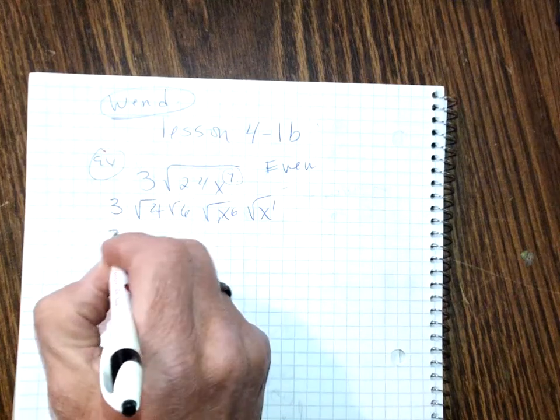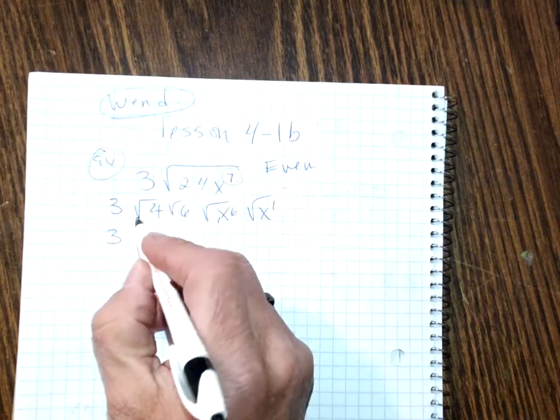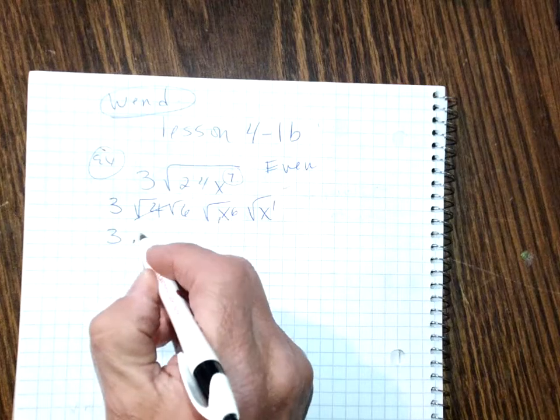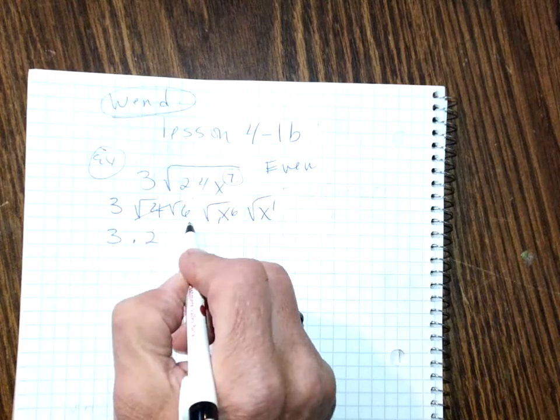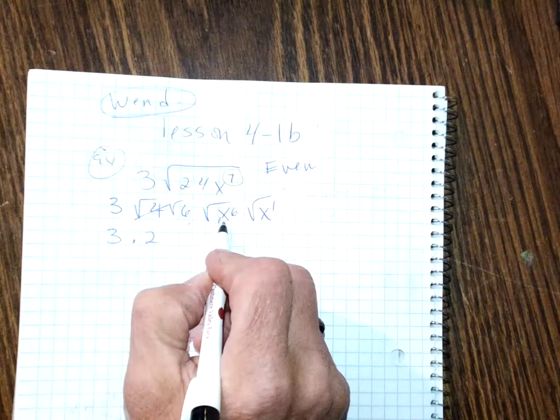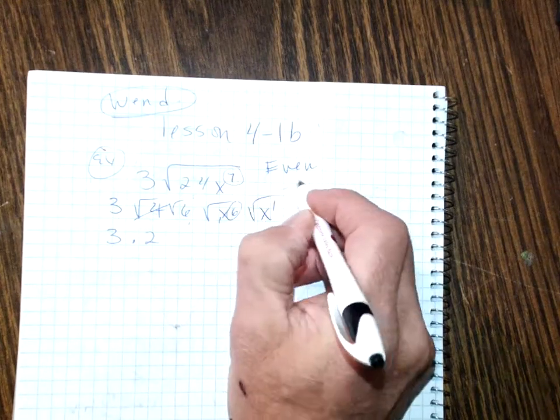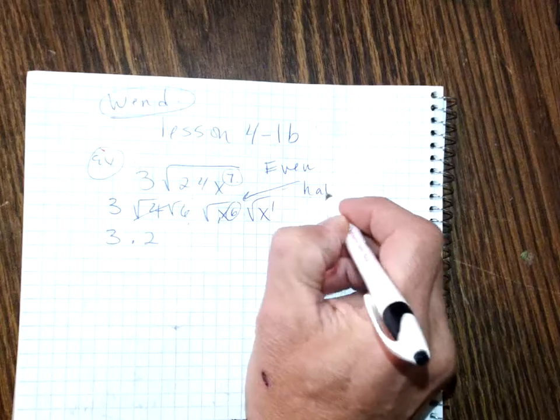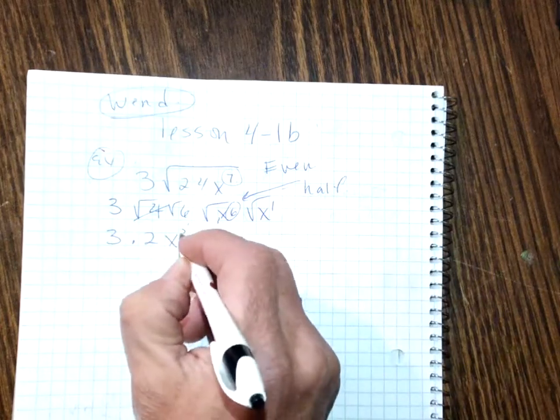So the 3 stays out, so we're going to write 3. But the square root of 4, I can do. Square root of 4 is 2. Square root of 6, I cannot do anything with it. It's just an ugly decimal. But I can take the x to the 6. I can take half my exponent and make it x cubed.